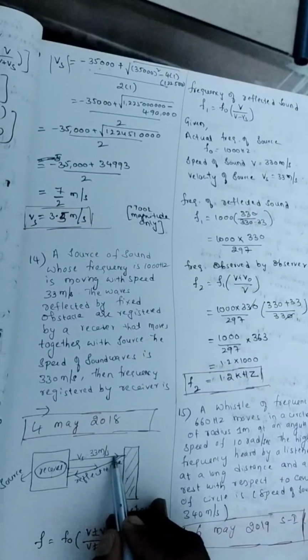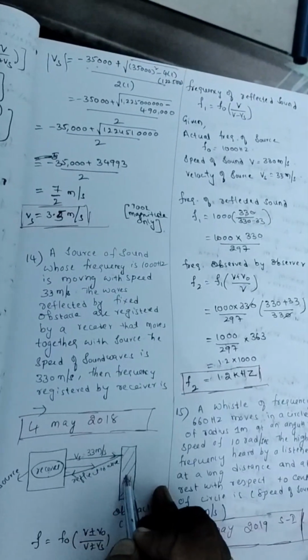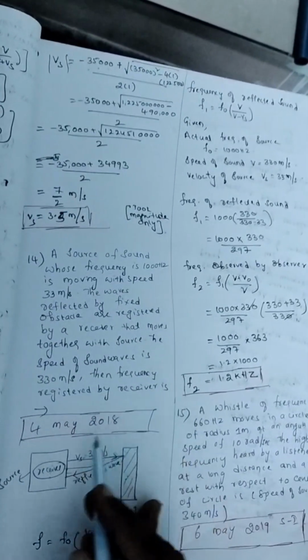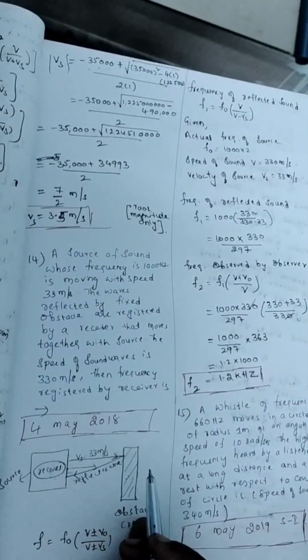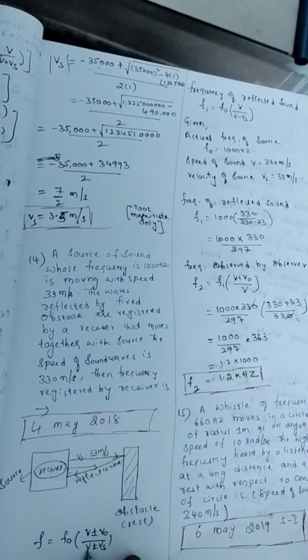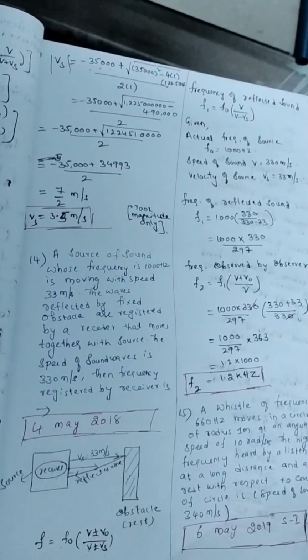The sound goes toward the obstacle and reflects back from this fixed obstacle. The speed of sound is 330 meters per second. Then the frequency registered by the receiver, that is the apparent frequency, is to be found. First, the general formula I wrote: (V plus or minus V0) by (V plus or minus Vs) into f.